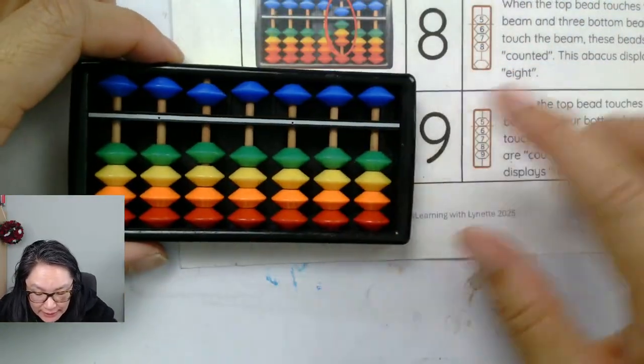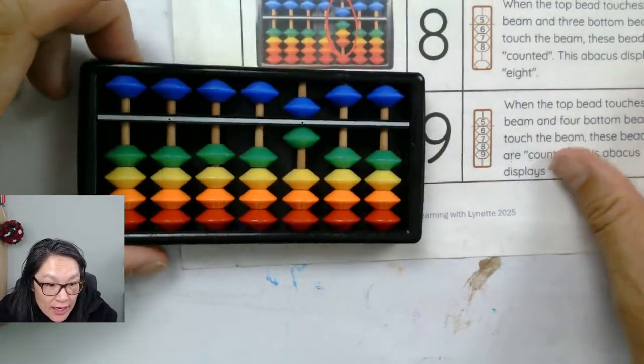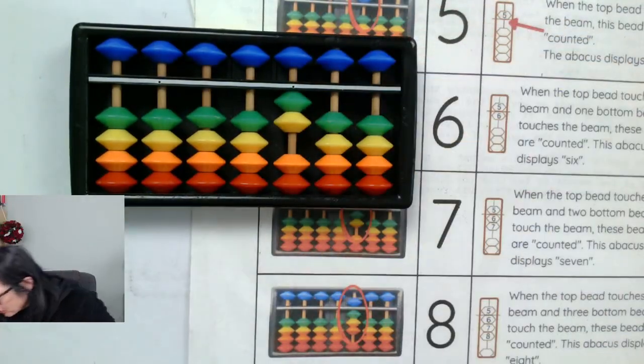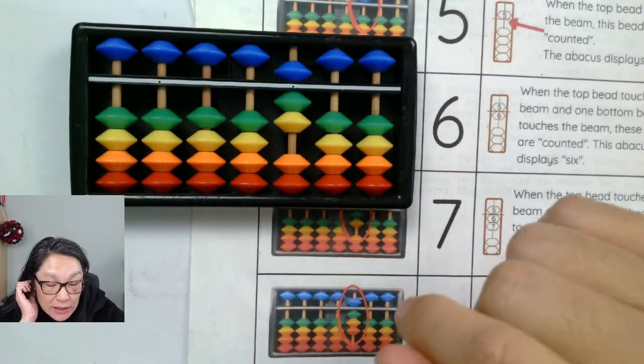So again, let's count it again. So we have 1. Notice when I have 1, and then I add the 5, now we have 6. We've done 2. This was 2. And then when I add 5, now we have 7.